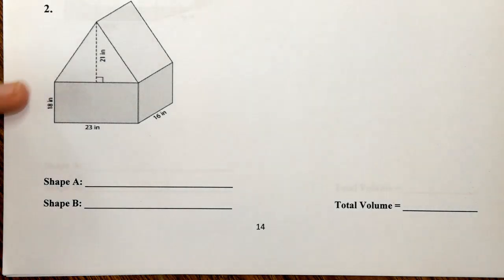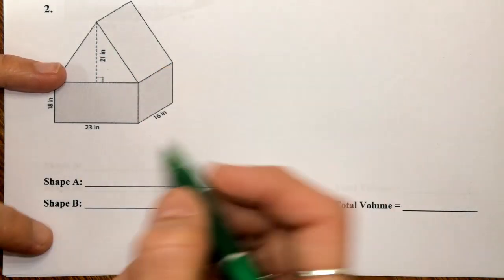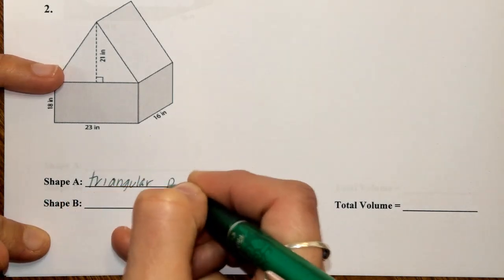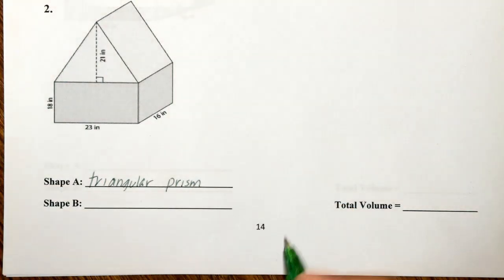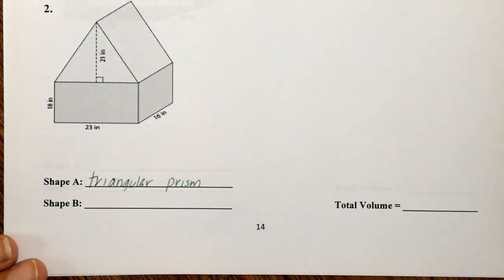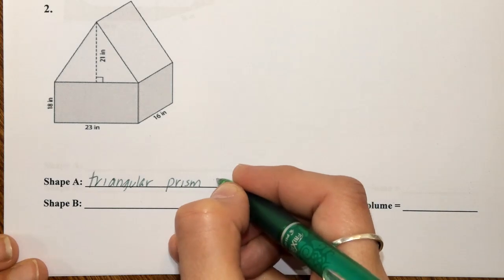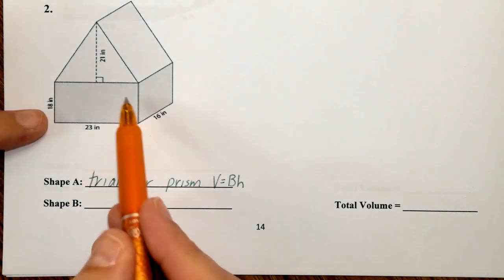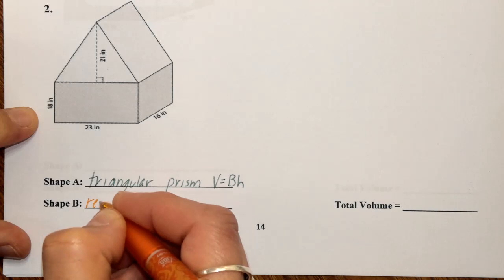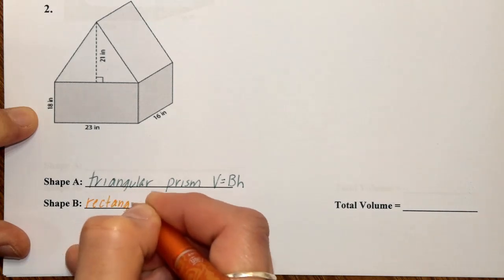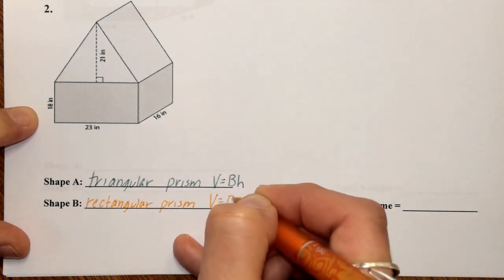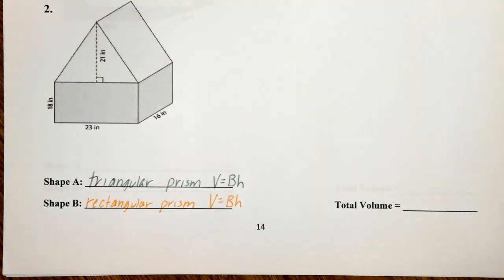Figure 1, shape 1, let's go ahead and go with this up here. We're going to have your triangular prism. Your triangular prism is going to wind up being the same thing as your prism. You're going to have volume equals big B h. And then the second figure here, down here, is going to be a rectangular prism. Again, having volume being all your prisms are big B times little h, as big B can change.